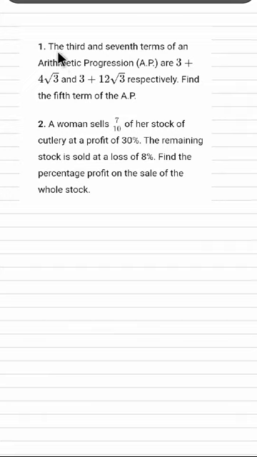Now, the question is: the third and the seventh terms of an AP, an arithmetic progression, are 3 plus 4 root 3 and 3 plus 12 root 3 respectively. Find the fifth term of the AP. Now, we want to find the fifth term of the AP.